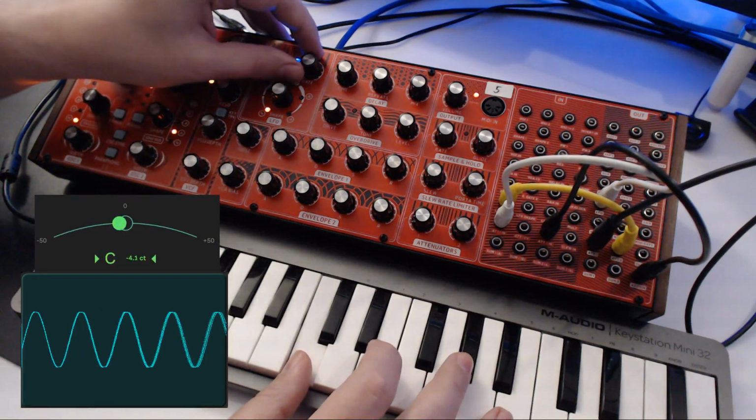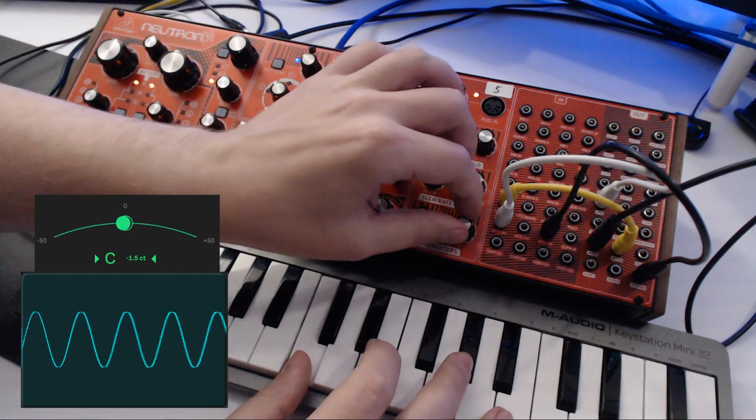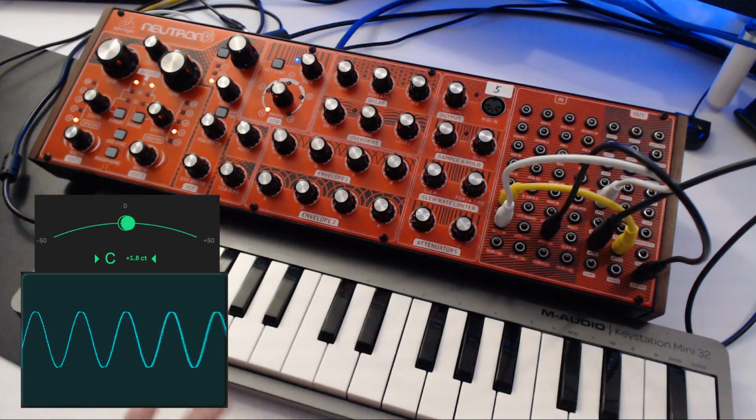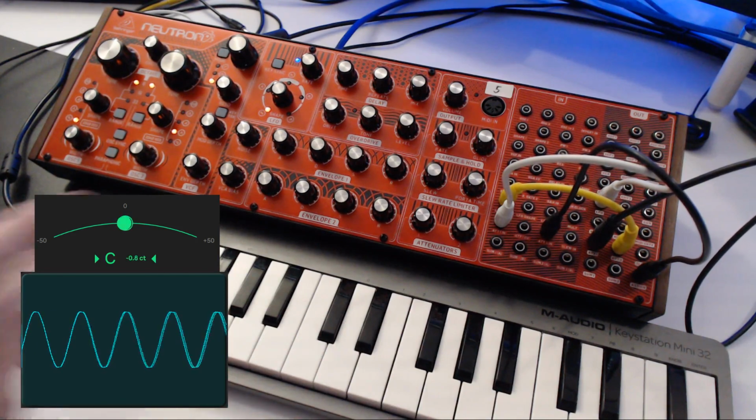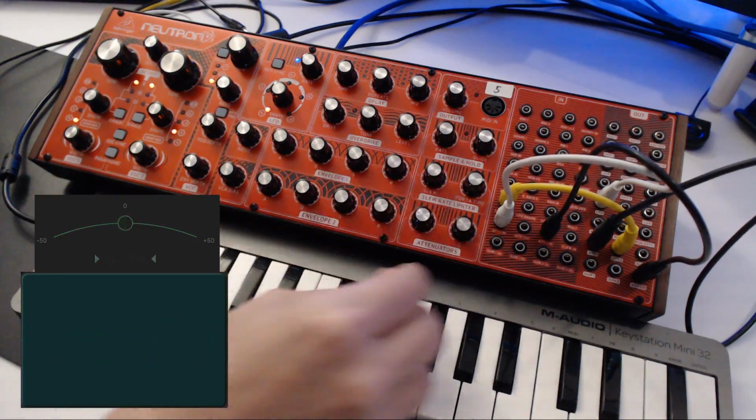It's very hard to tune it like this, but it works. As a sub oscillator, it's doable if you don't have crazy melodies across 3 octaves. But maybe even then. More on that maybe later.